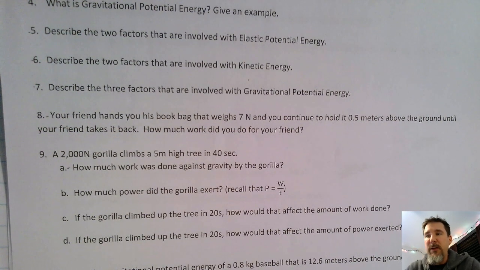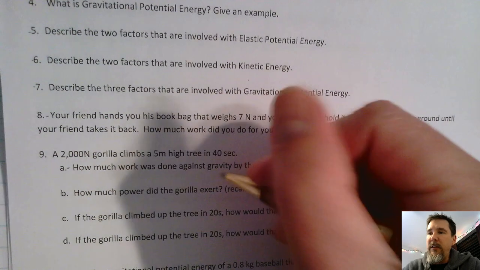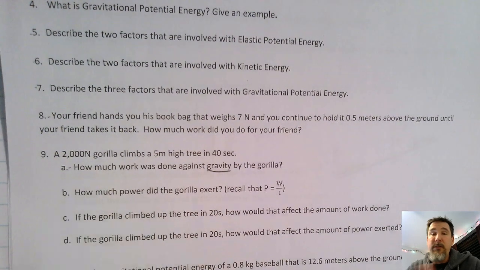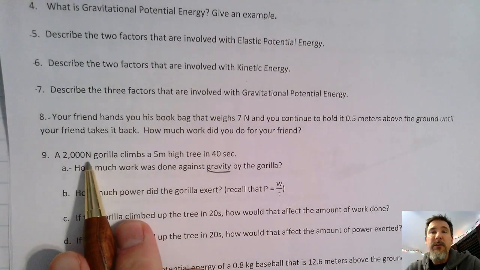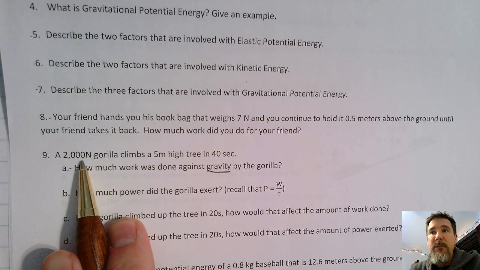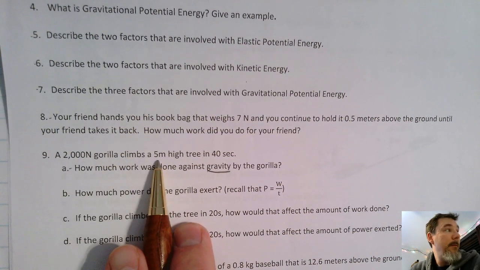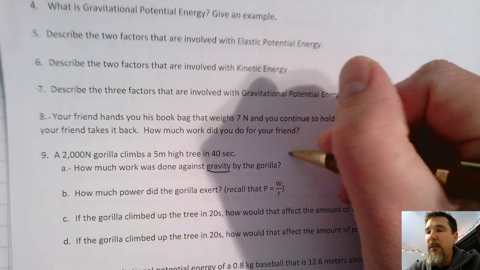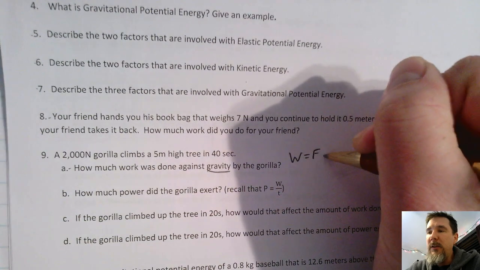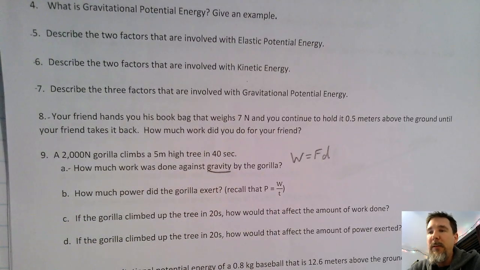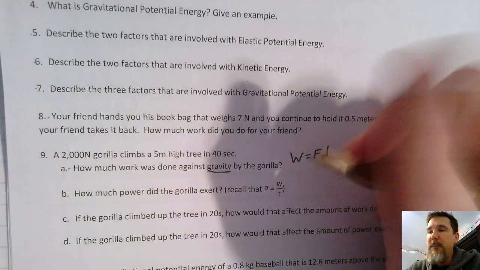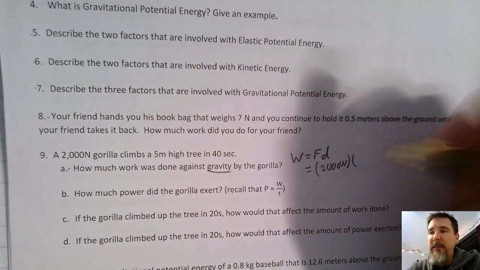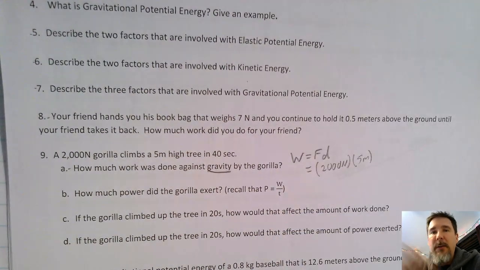How much work was done against gravity by the gorilla? Whenever you see the word gravity, you just got to think about gravity going up and down. But you don't even need that for this question, because you can see we've got 2,000 newtons, and that's a force. We've got him climbing 5 meters in 40 seconds. We want work. If you've got the equation down, work is just force times distance. So literally all you got to do is multiply that force times the distance that he climbs. Nothing more complicated than that.